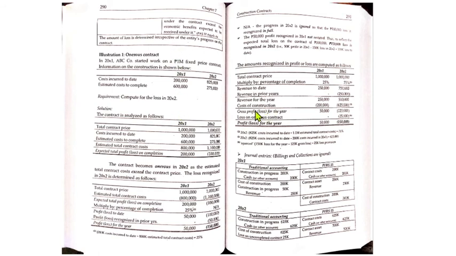Okay, onerous contract. So, binigyan ka ng data. 1 million fixed price contract, then may cost incurred, estimated cost to complete. So, i-analyze natin. Tingnan mo, diretso ka na agad dito sa solution. The total contract price is 1 million. The cost incurred to date, 200,000 for X1, 600,000 estimated cost to complete for X1. So, ang total niyan, 800,000. So, 1 million minus 800,000, ito yung expected profit, 200,000.